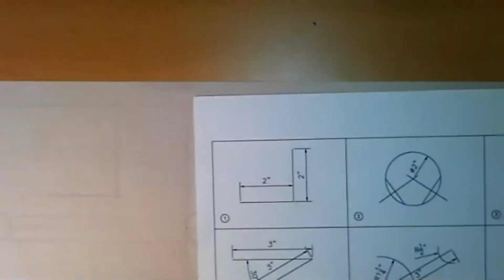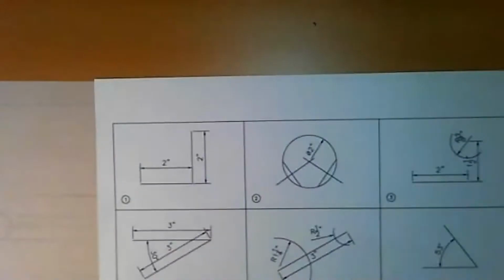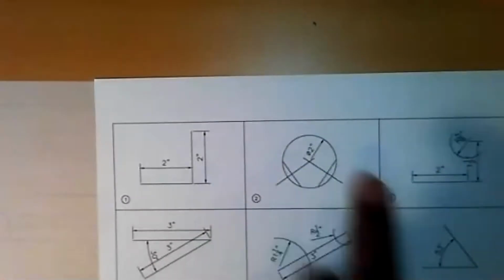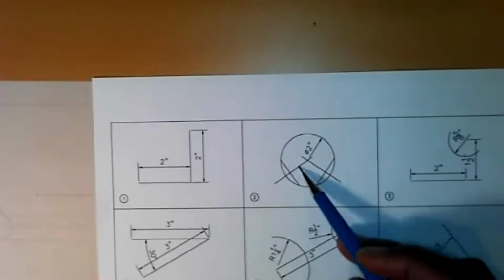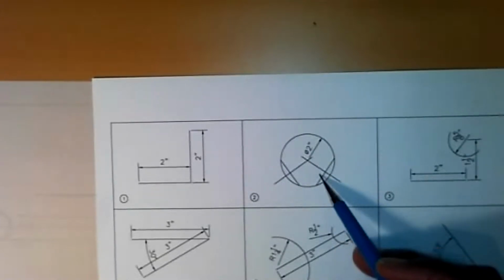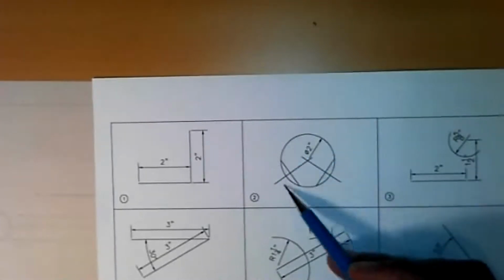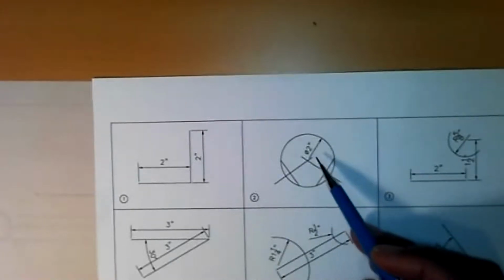Okay, so now we're going to set up area number 2. And all we're drawing now is just the circles. So we're not doing these other lines here, not this line, not that line, not this chord, not that chord. All we're drawing in terms of setup is the circle.